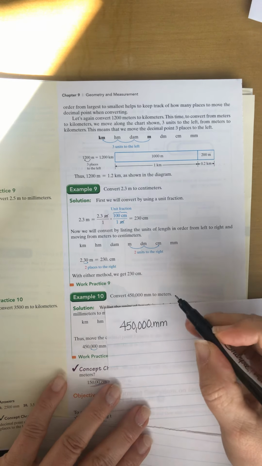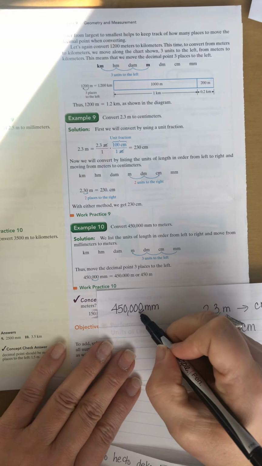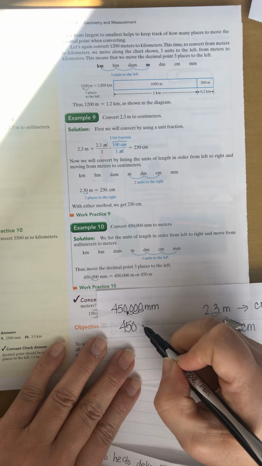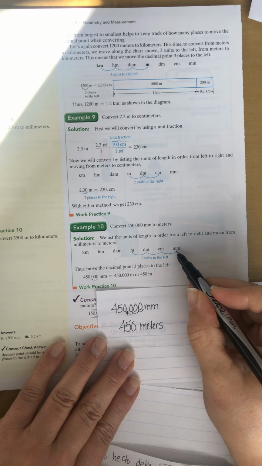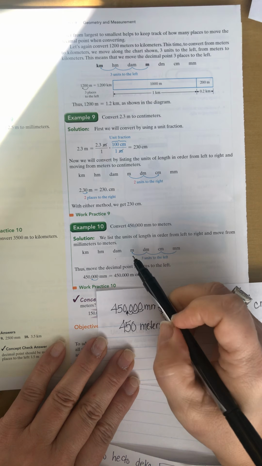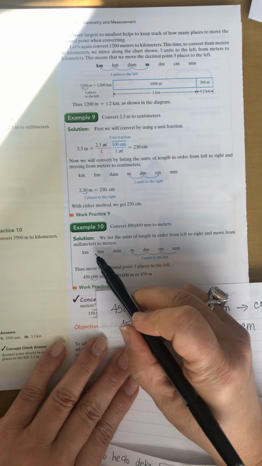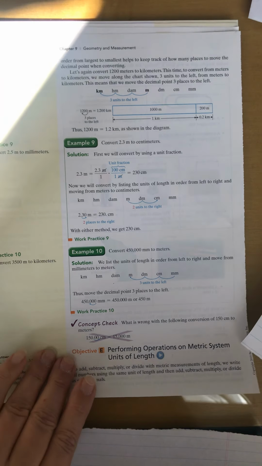If we move 3 places to the left, 1, 2, 3, you end up with 450, and that would be meters. You got to know the abbreviations: millimeters, centimeters, decimeters, meters, then deca, hecto, and kilo. Okay, so that's all you're doing, moving the decimal left or right.